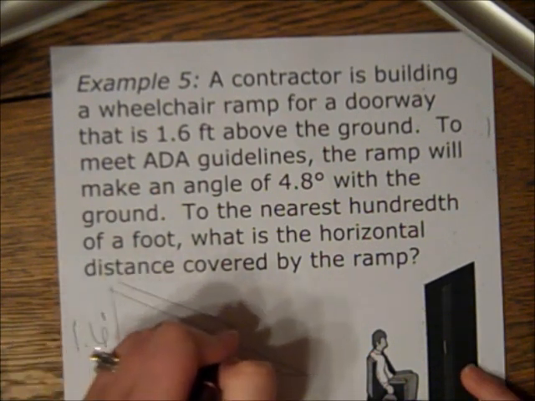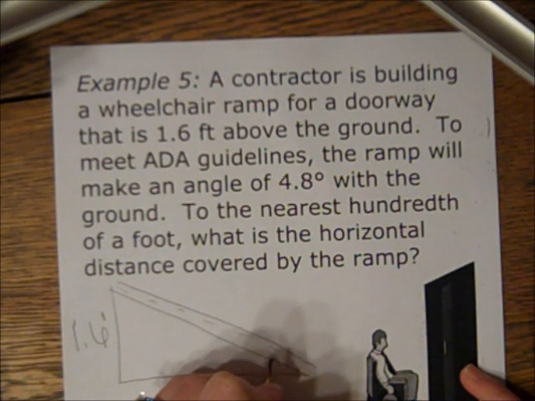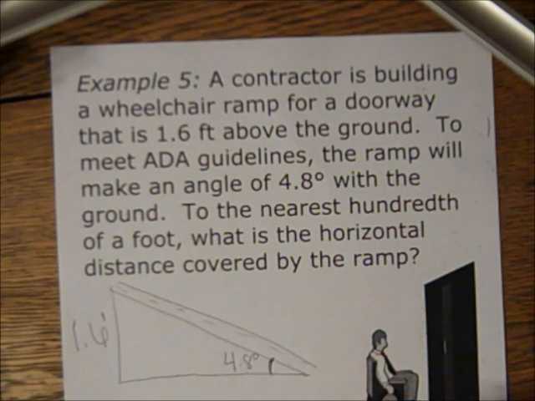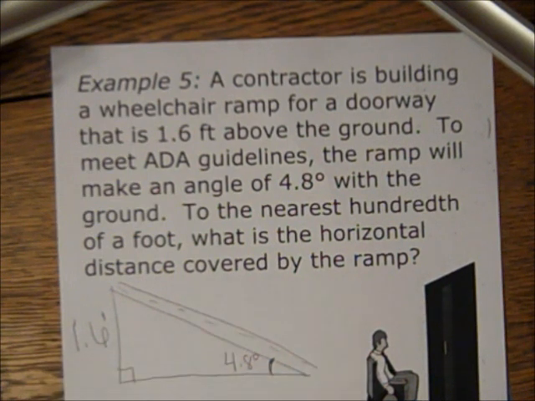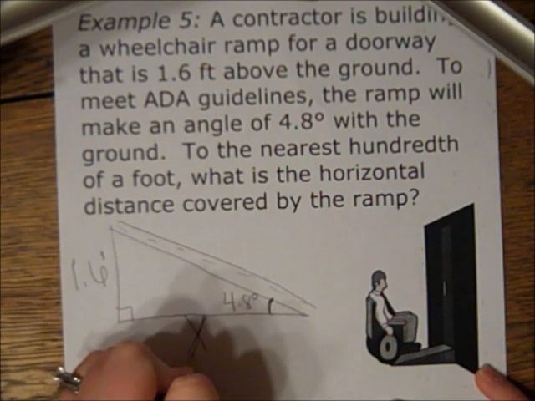So this is the ramp right here. So it's meeting the ground here. So this is your 4.8 degrees. This is your 90 degrees. To the nearest hundredth of a foot, what is the horizontal distance covered by the ramp? So the horizontal distance would be obviously this guy right here.